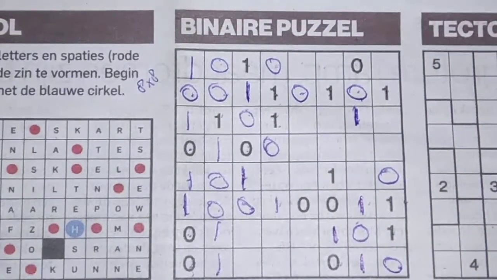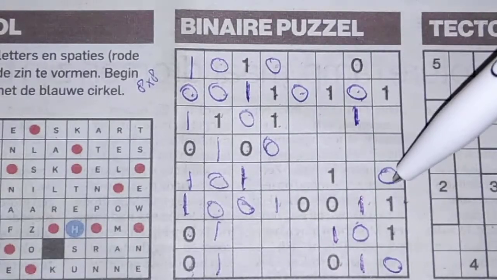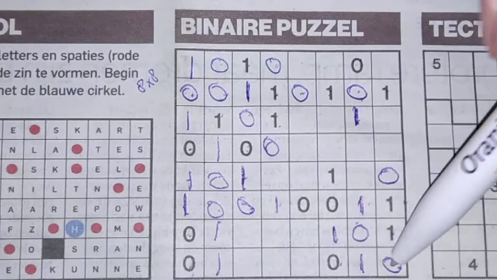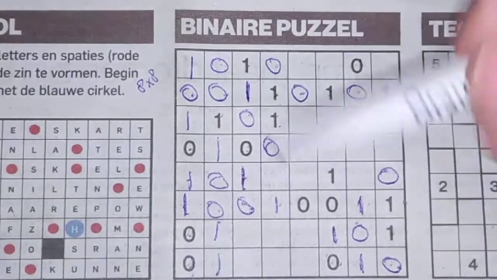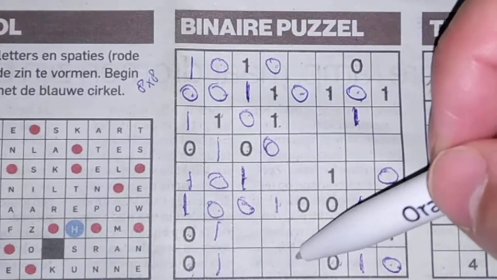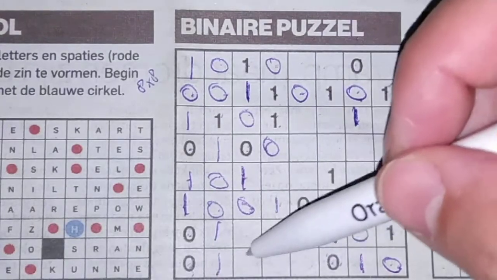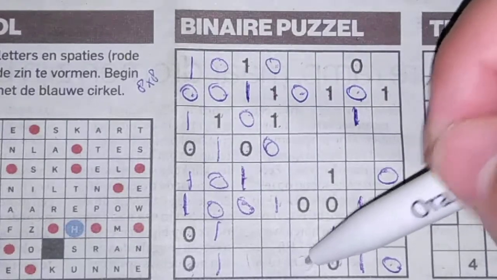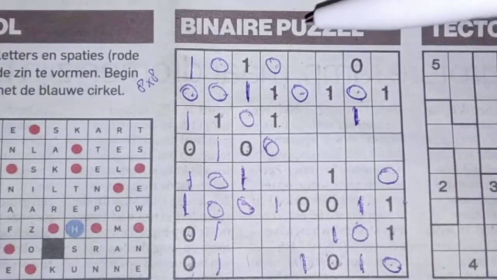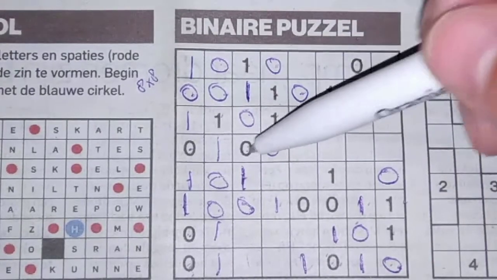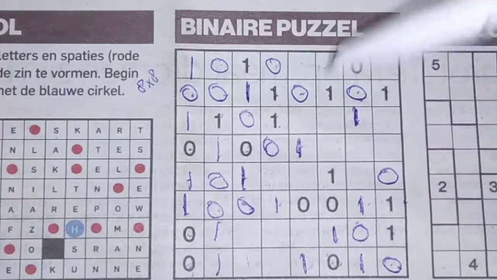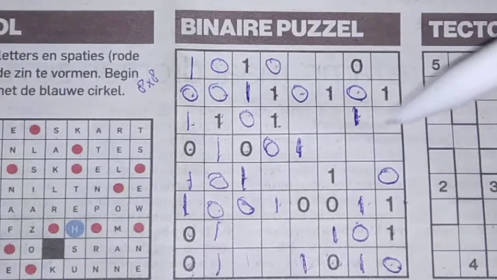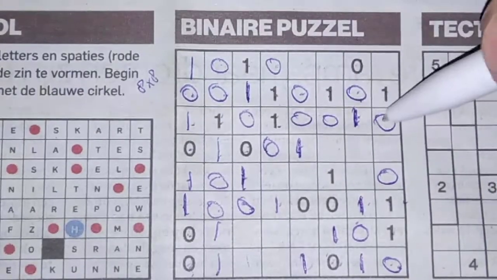Then we have 3 O's. If I place the 4th O here, then we have 3 ones in a row, not allowed. So this cannot be an O, this should be a 1. Double O, here a 1, there a 1. We have here 4 ones. That means the rest are O's.